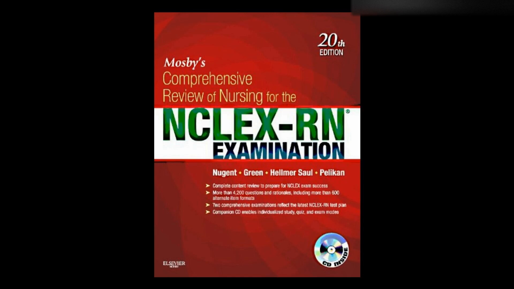If, however, the HCP does not need any additional information to make a decision and the nurse suspects the condition is serious or life-threatening, the priority intervention is to call the HCP.